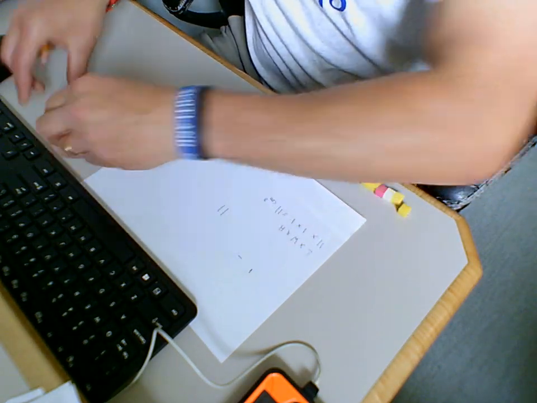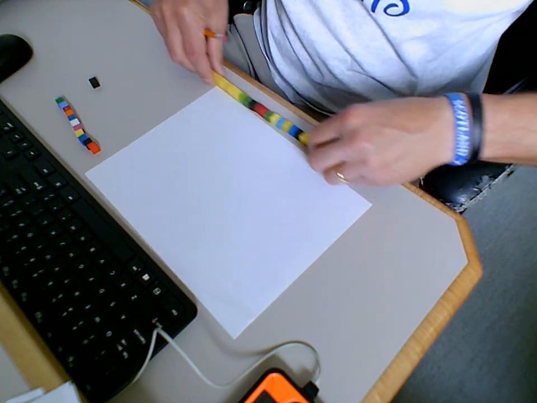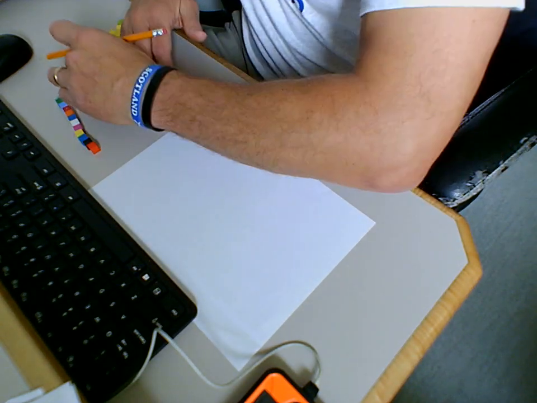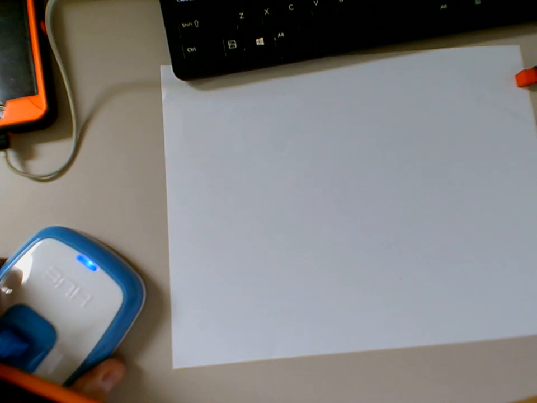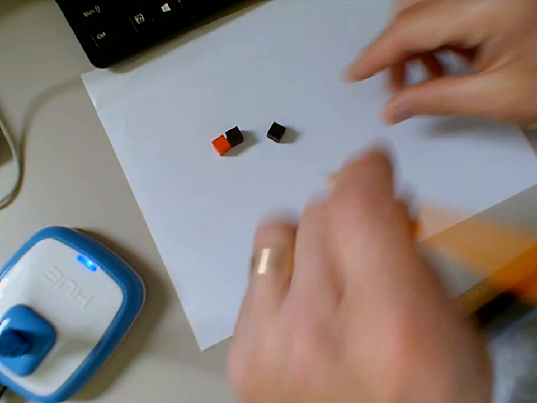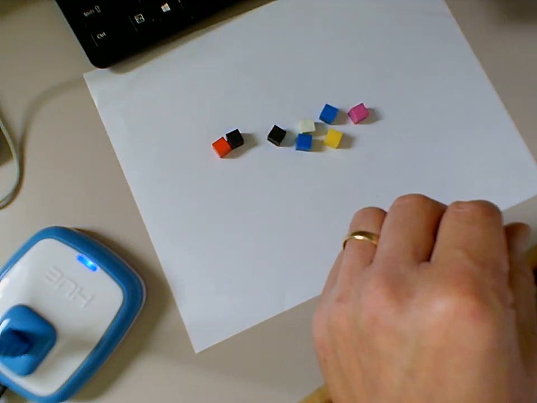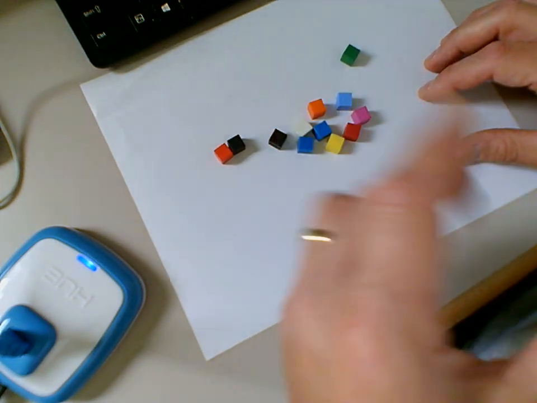Now, let's try this again. I'll move this one out the way. Okay. So now, here I've got 12 cubic centimeters.